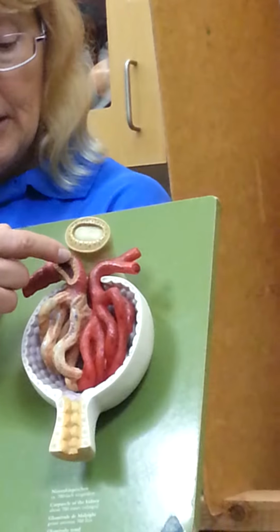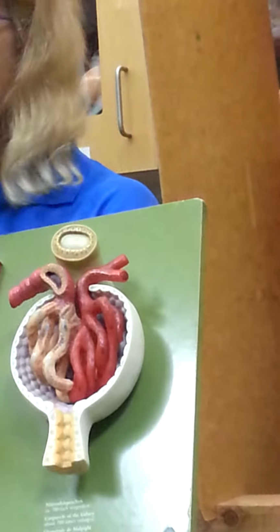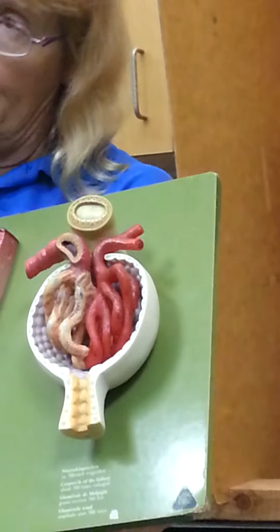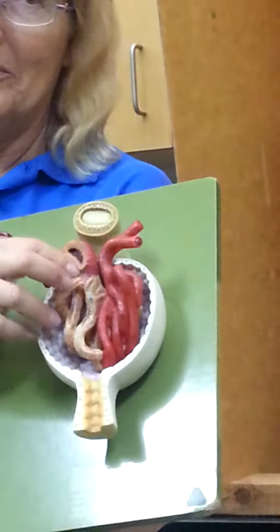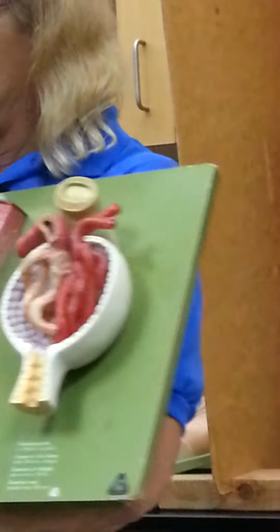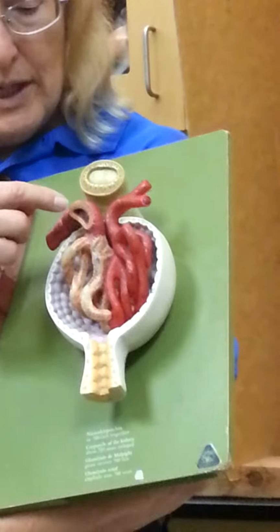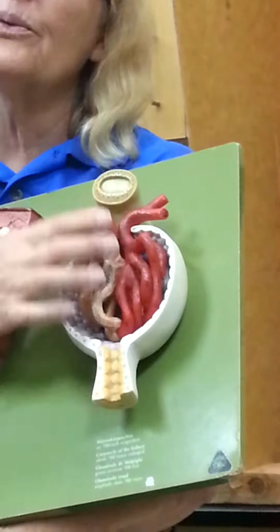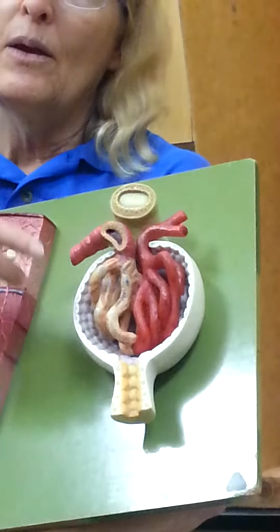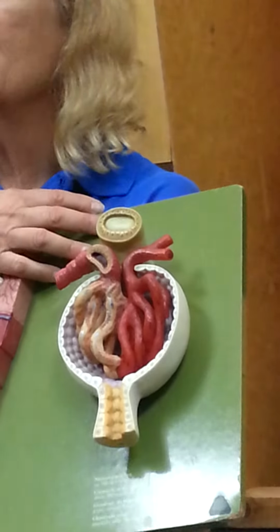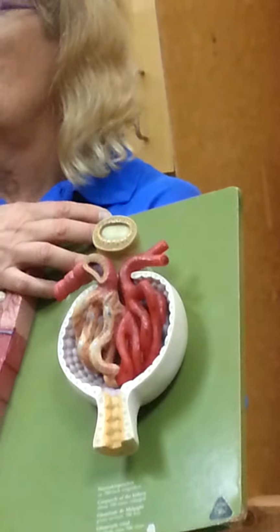So it's going to secrete renin into the bloodstream, and then we go through the renin-angiotensin pathway, which we've gone through about 100 times already, so hopefully you've got that down. And what else? What about if blood pressure rises? What are the juxtaglomerular cells going to do if blood pressure rises?